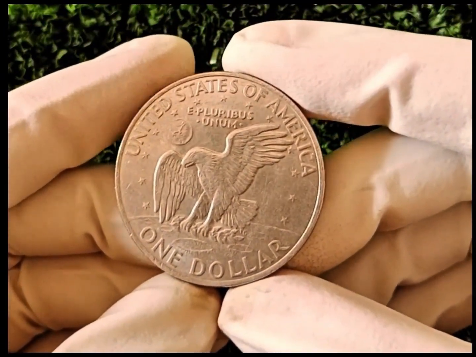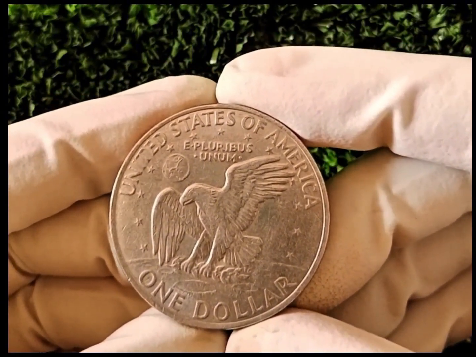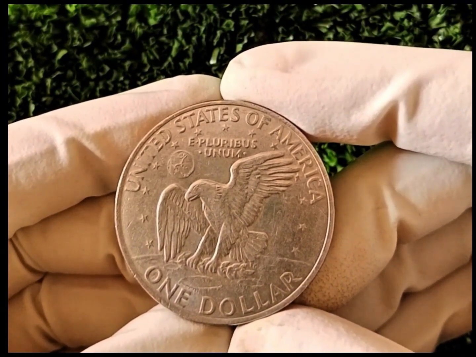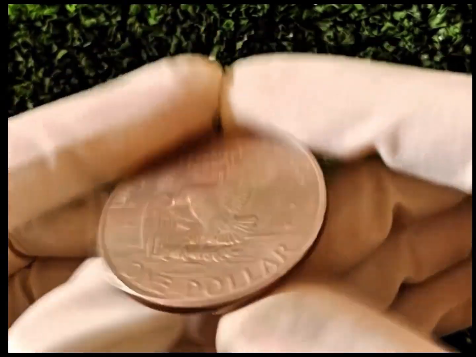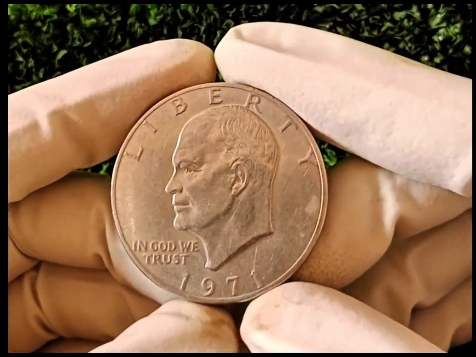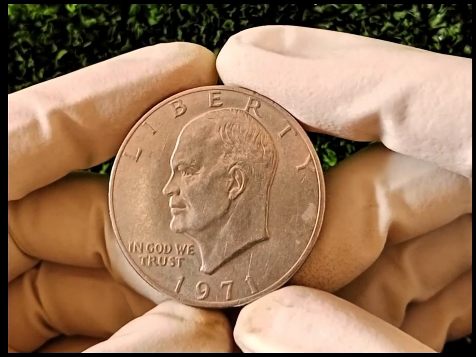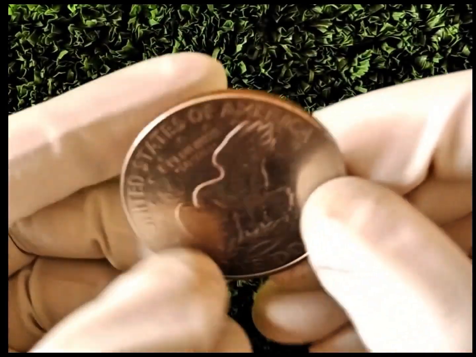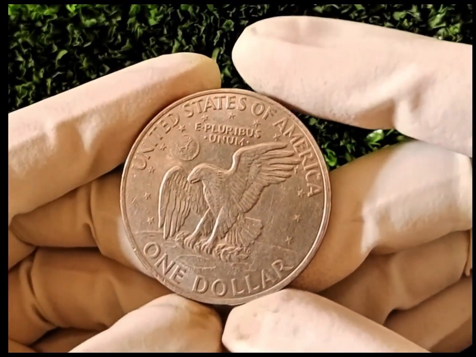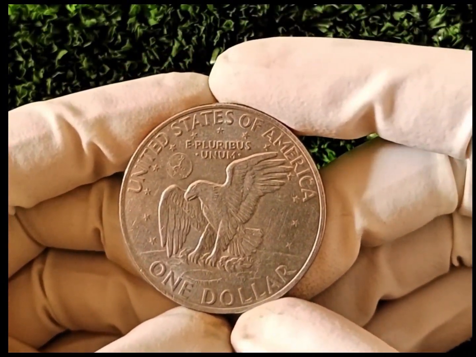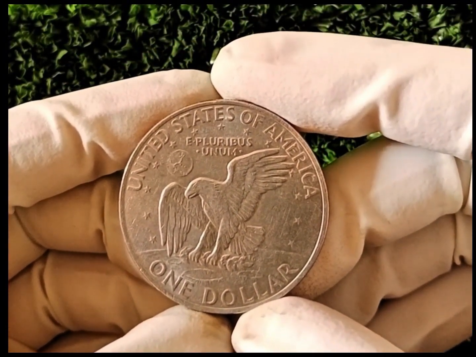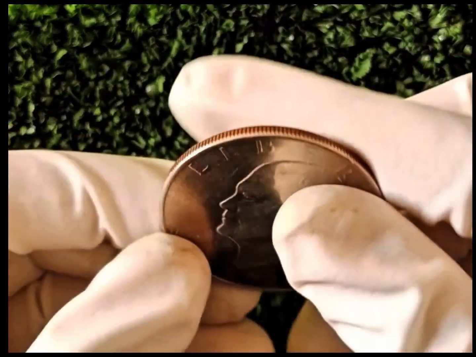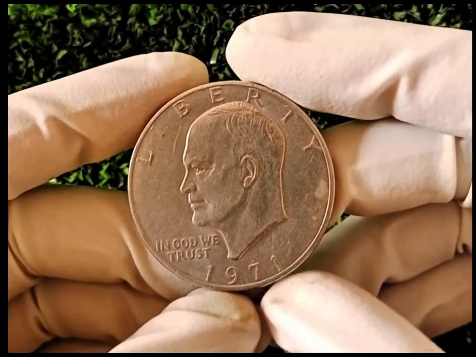Some examples also exhibit a peg-leg variety, where the serif on the letter R in Liberty appears missing or incomplete due to die polishing errors. These subtle differences are crucial in determining the rarity and desirability of certain Eisenhower dollars. Other noteworthy errors include struck-through errors, in which foreign material became lodged between the die and the planchet during striking, creating unique indentations or missing details on the coin surface.